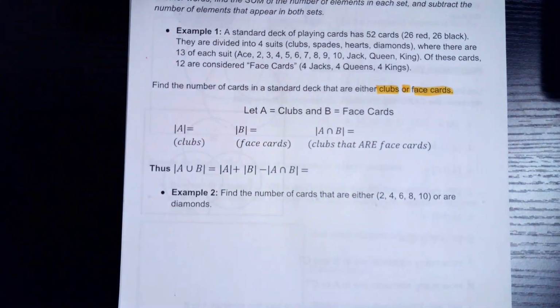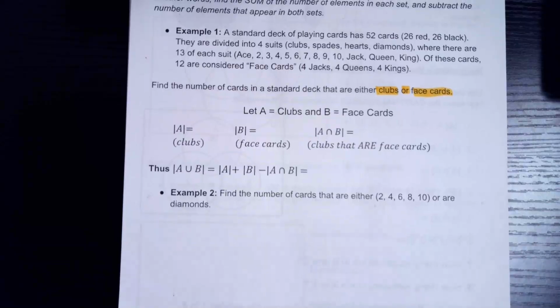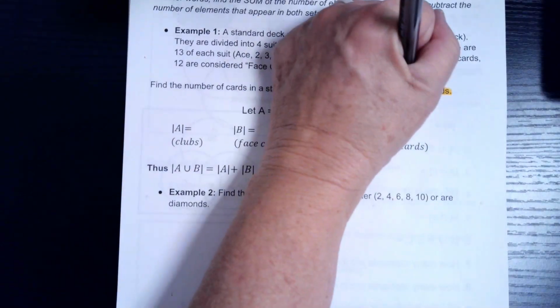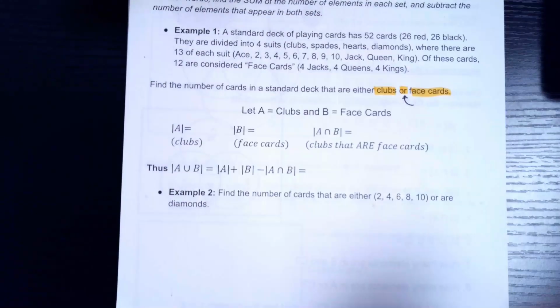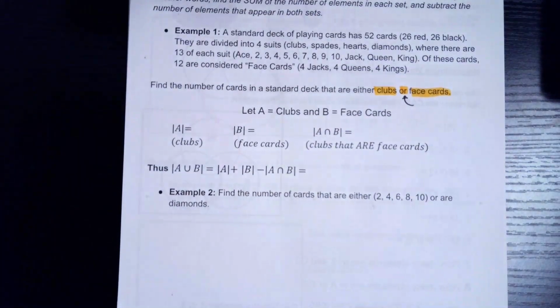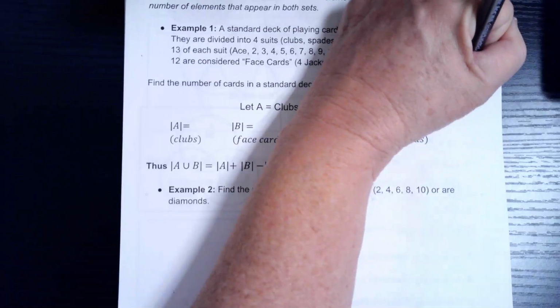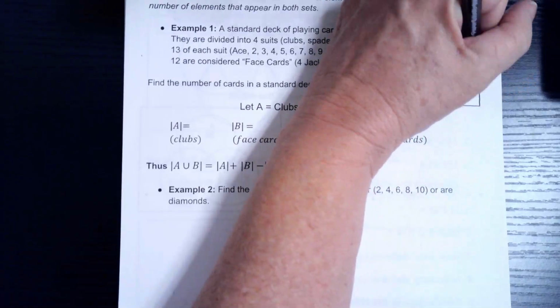Do you remember what that "or" means as far as deciding if it is an intersection or a union? It could be either one or the other, right? Is that a union or an intersection?